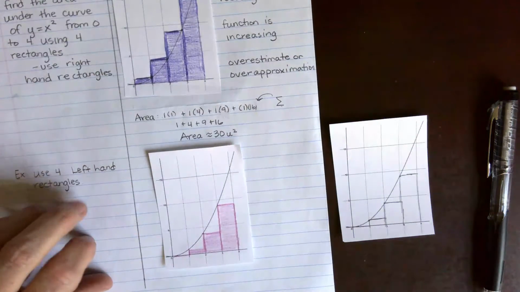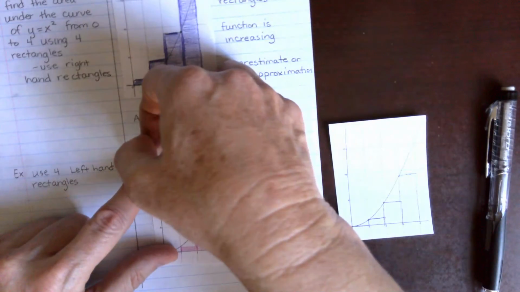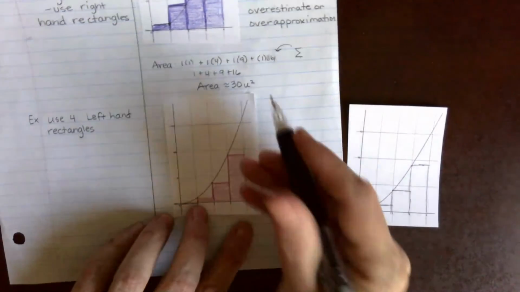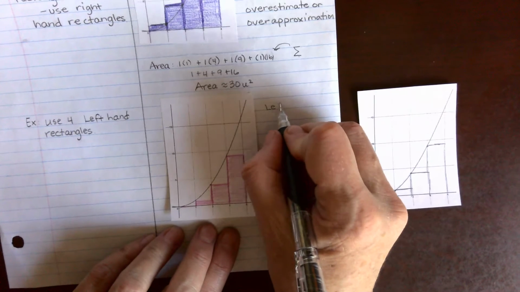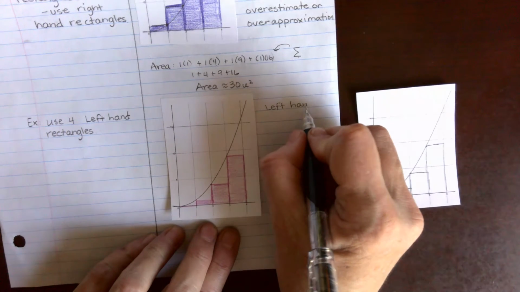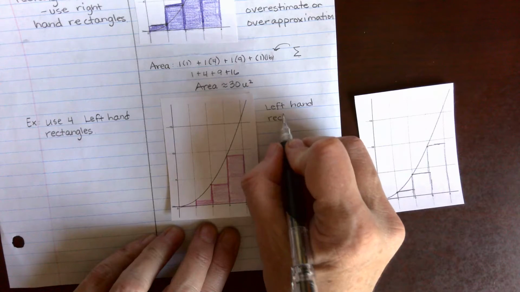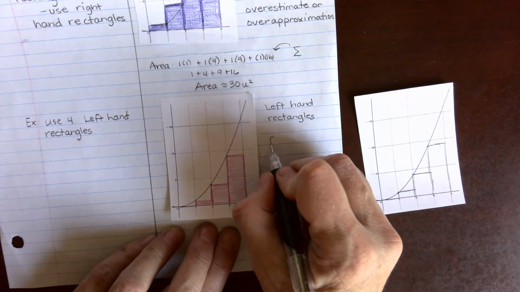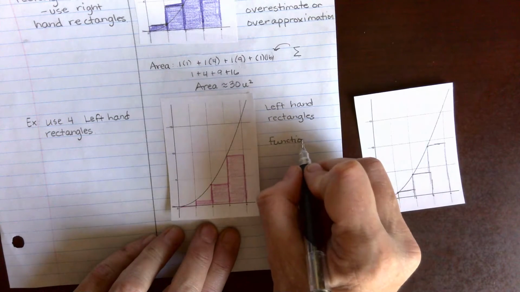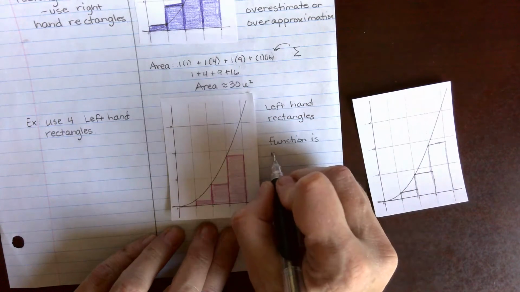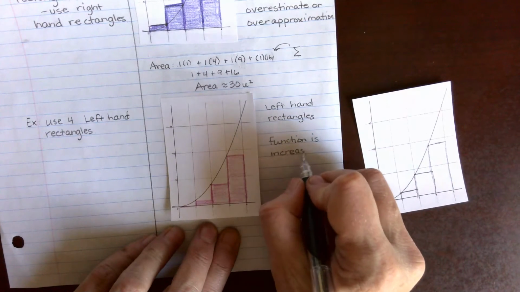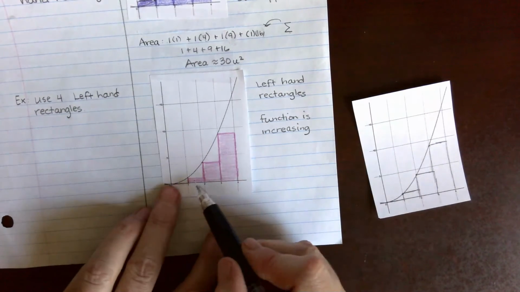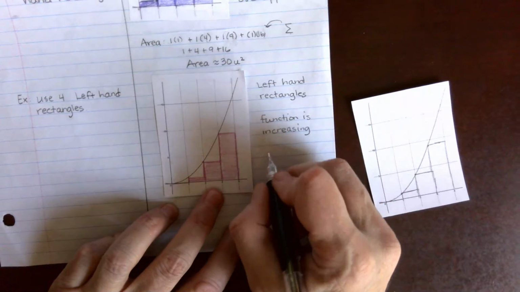Again, make note that on this one we're using left-hand rectangles. Also notice that the function is increasing, and we can see by looking at this that this is going to be an underestimate or under approximation.